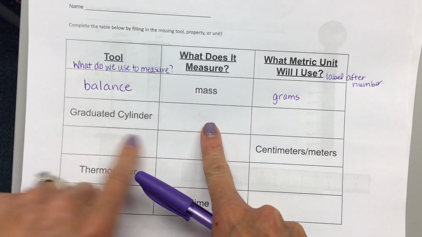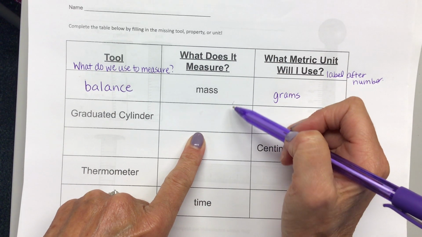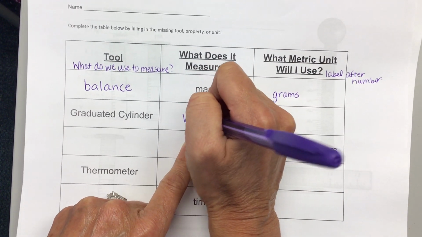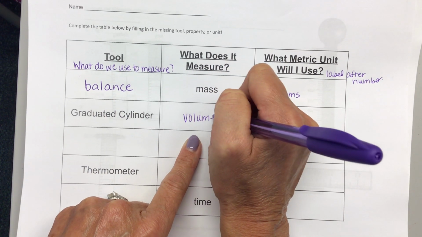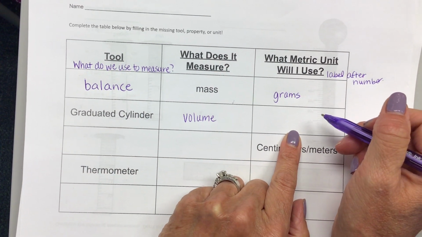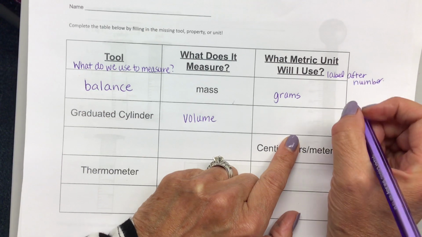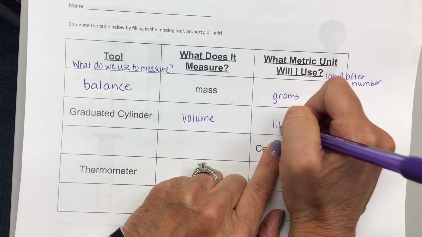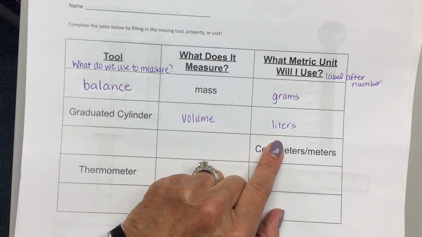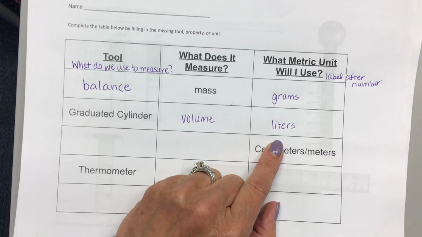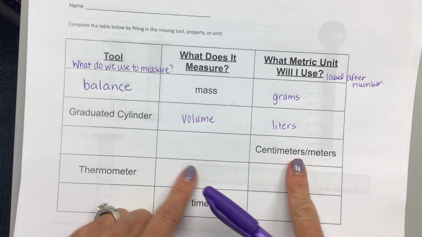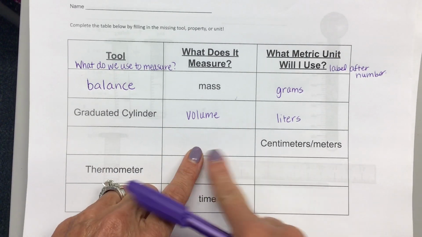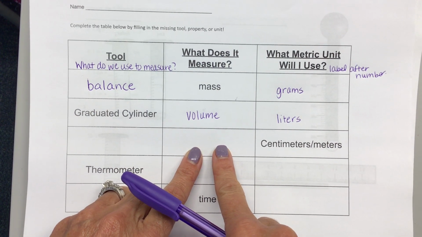Okay, graduated cylinder, what does it measure? It doesn't measure mass, it measures what, Ryan? Volume. And then what unit do we use when we talk about volume with the graduated cylinder? Liters. Liters, milliliters, centiliters, kiloliters, right? Okay, what are we measuring when we use centimeters and meters as our unit? What are we measuring then?